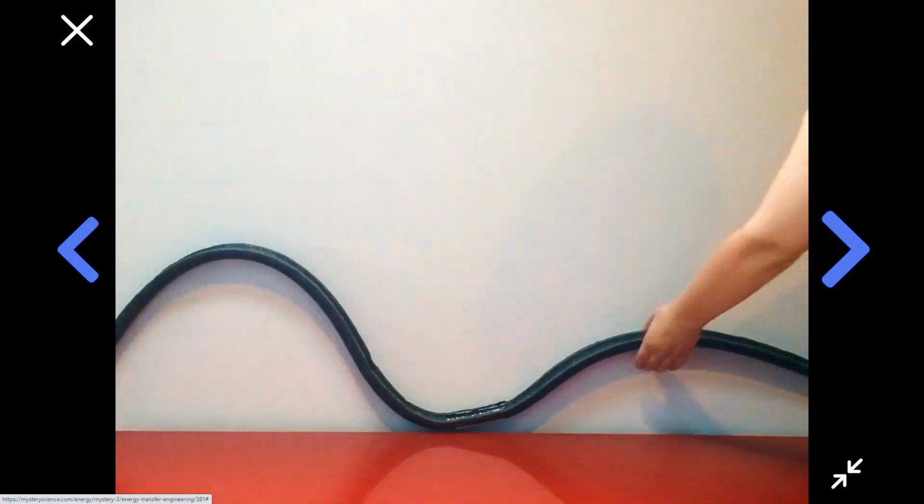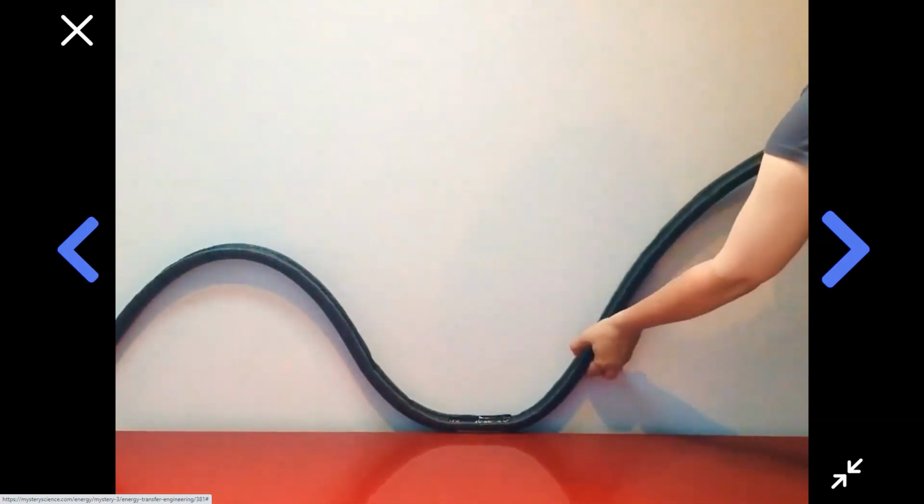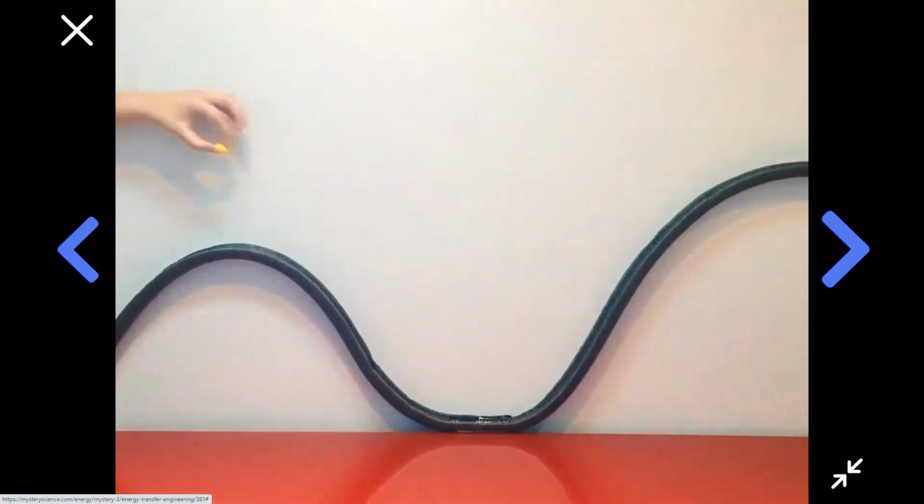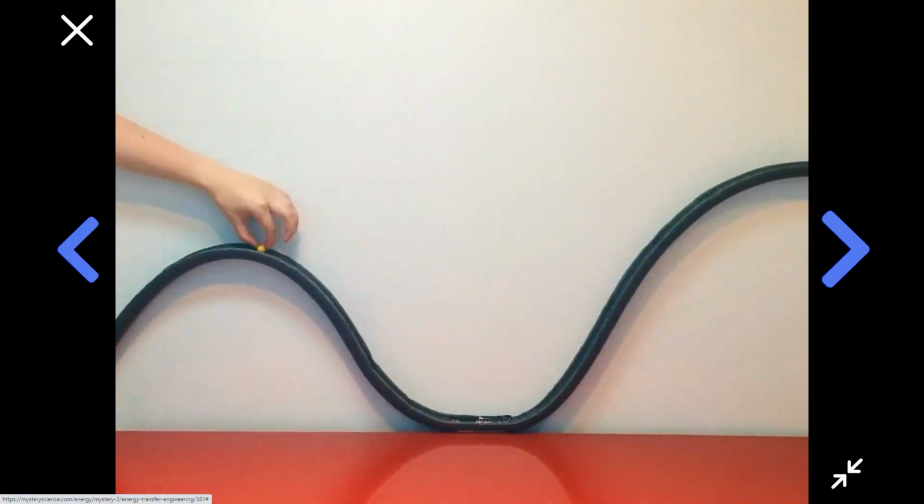Ooh, it makes it. Now, it made it over that hill. That's not surprising. We knew that would happen, right? But what if the second hill is higher than the first hill? Like this. Now, what will happen when I let go?